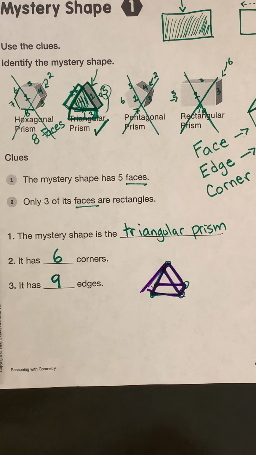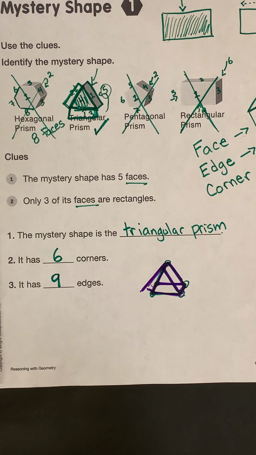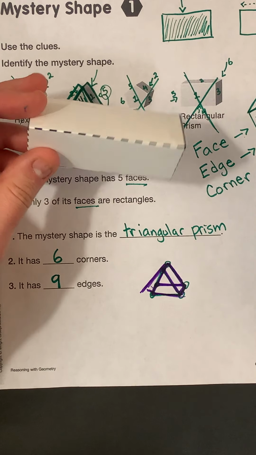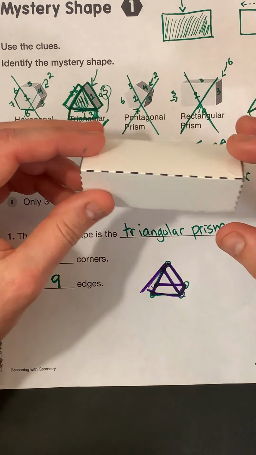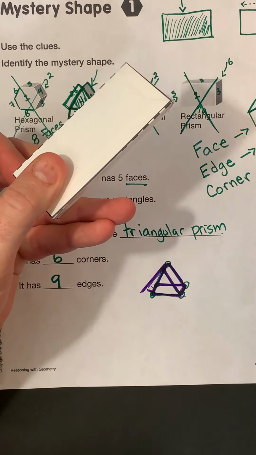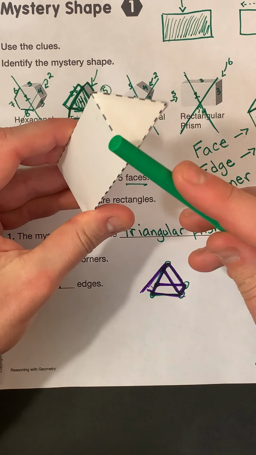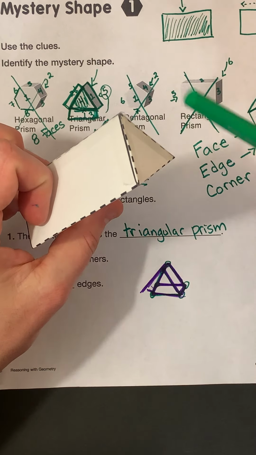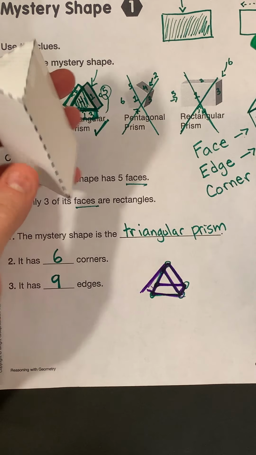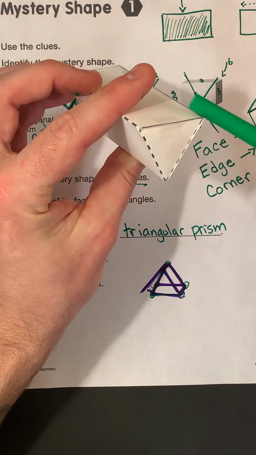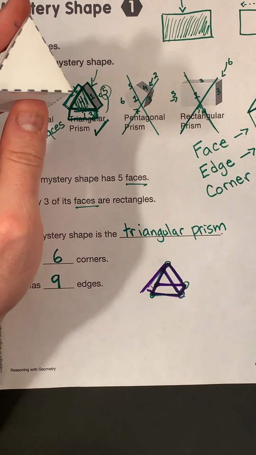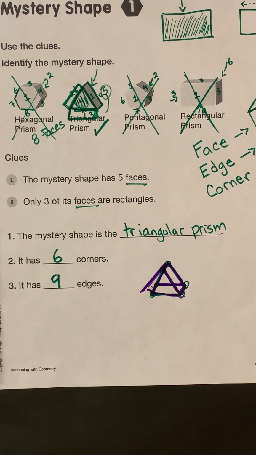9 edges. And just to kind of give you an idea, triangular prism, that it does indeed have 9 edges, because it's easy to count the edges twice. 1 edge, 2, 3. So there's 3 on the long side. 1, 2, 3. It's 3 and 3 is 6. 1, 2, and 3 is 6. Corners, same deal. 1, 2, 3 corners on this side. 1, 2, 3 corners on this side. So the rest are going to be pretty much the same.